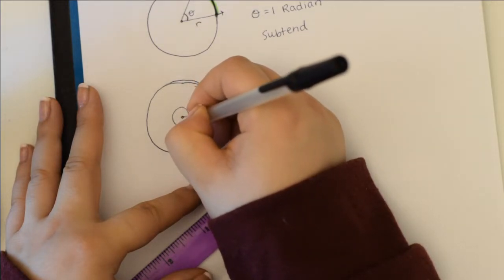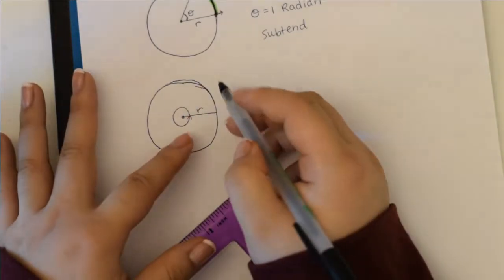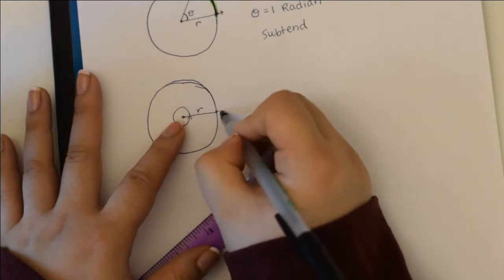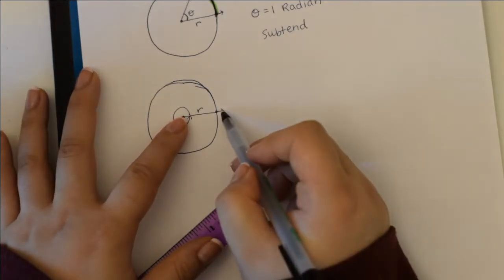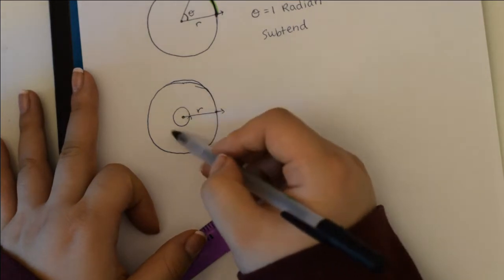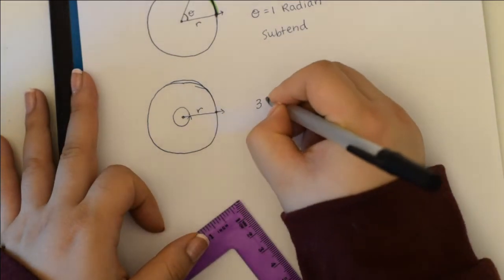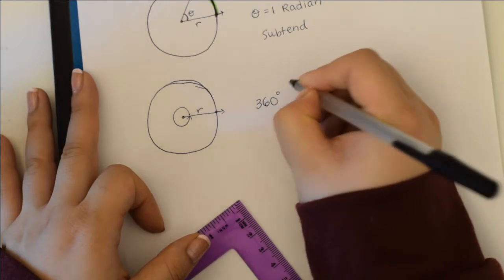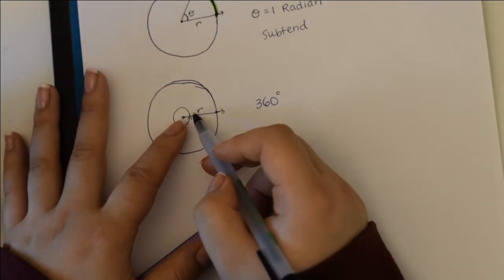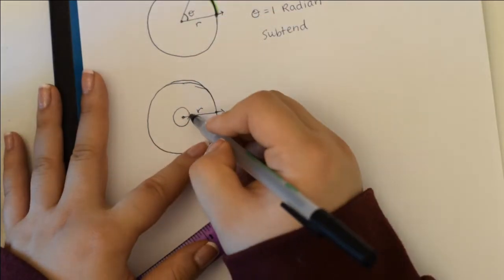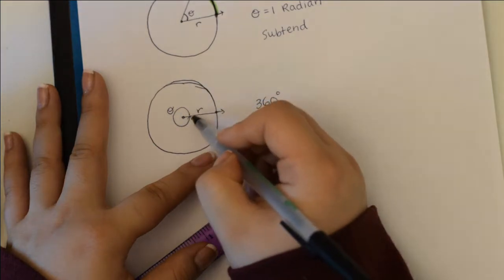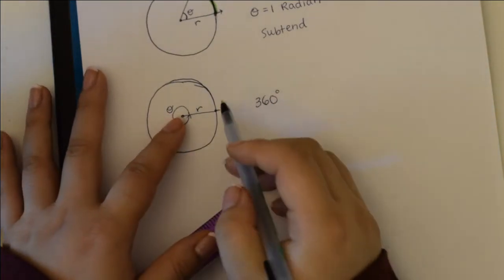Let's say we took this and went all the way around, so that we know is 360 degrees. But the question is, how many radians would this angle be? So if this angle is theta now, can you visualize that?